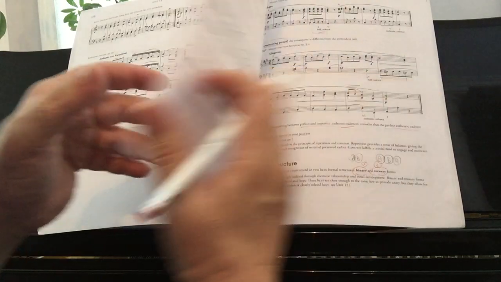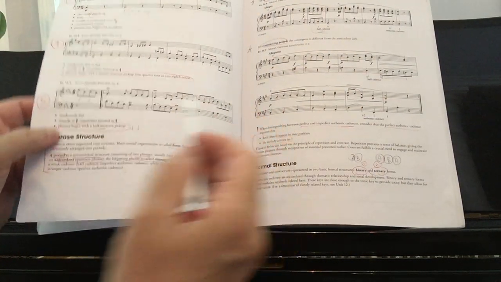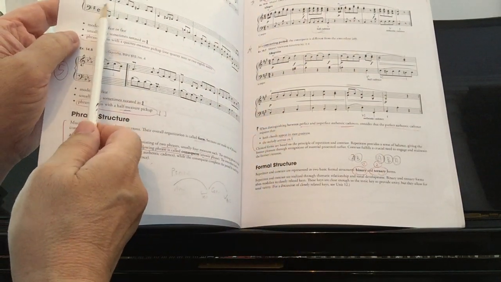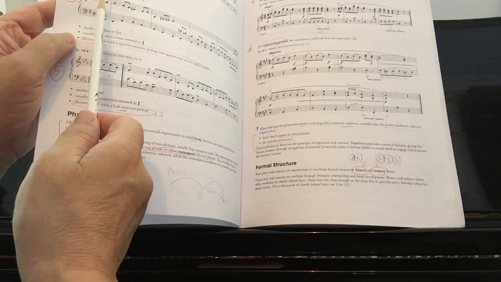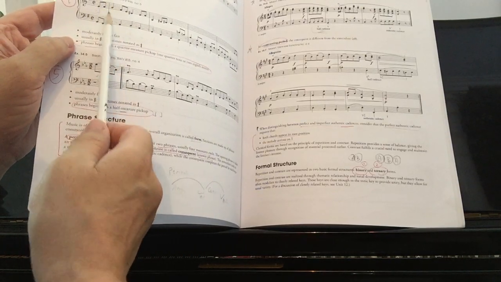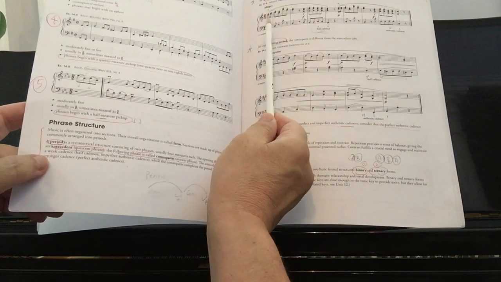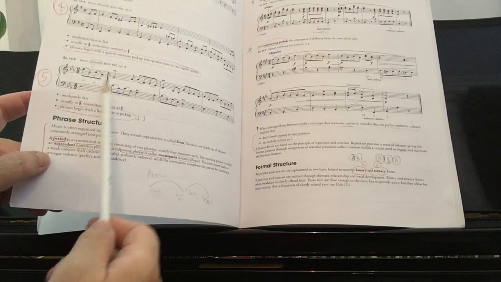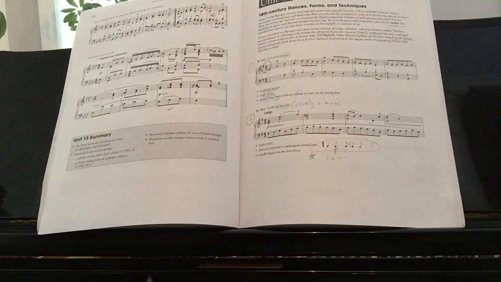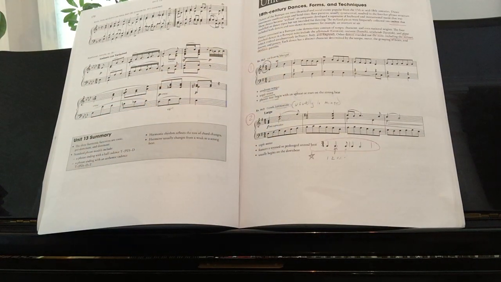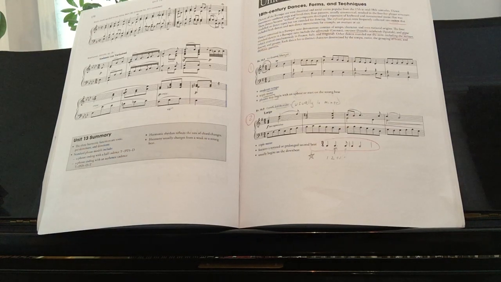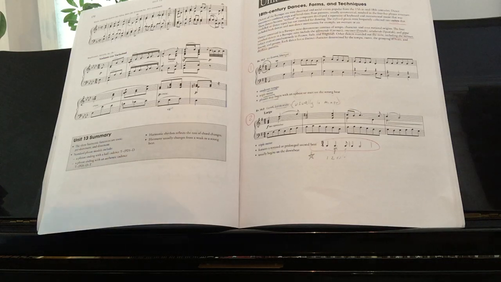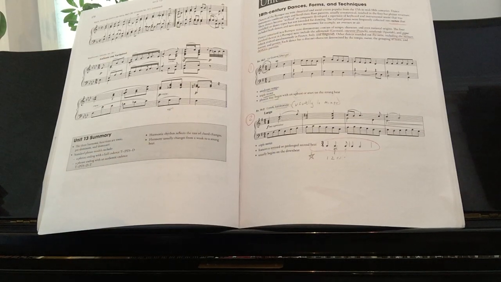A pickup note means when you get like this, that's a bourrée, that's a different dance, but it has a quarter note pickup or 2/8 note pickup. This is another pickup right there, and this is another pickup. So minuets can go like that, and so you get beat 3 coming in as a pickup, like that.